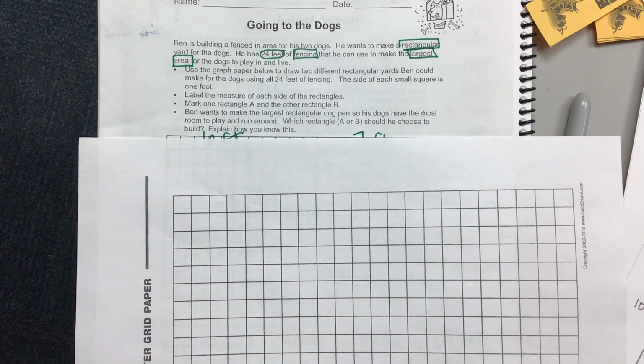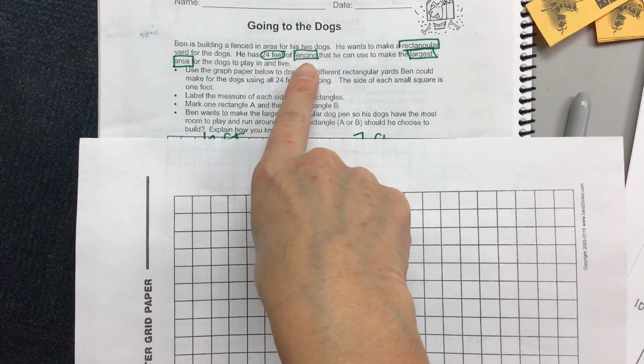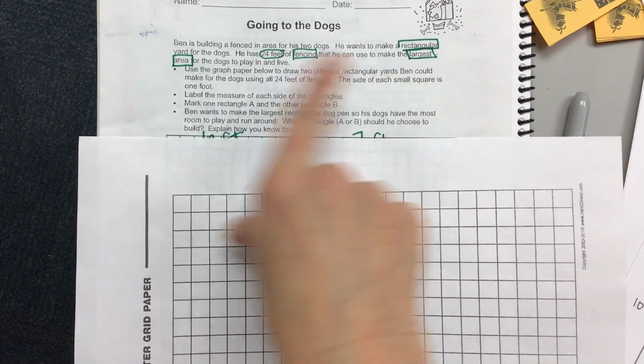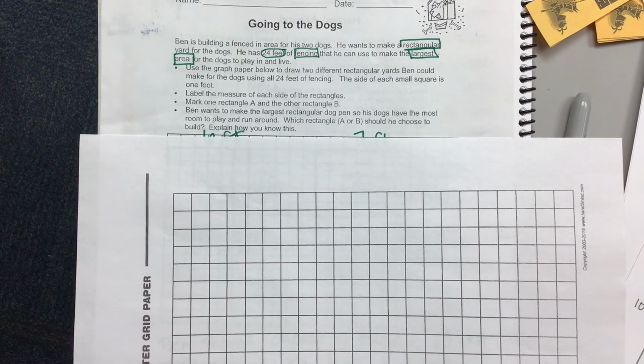Ben is building a fenced-in area for his two dogs. He wants to make a rectangular yard for the dogs. He has 24 feet of fencing that he can use to make the largest area for the dogs to play in and live.